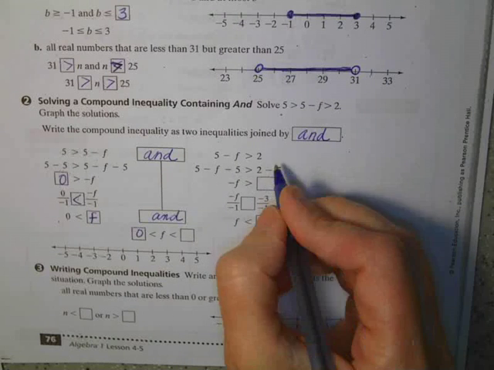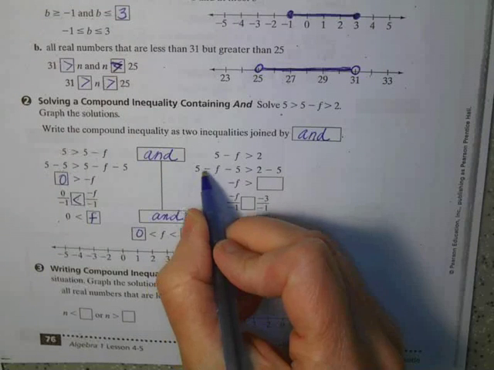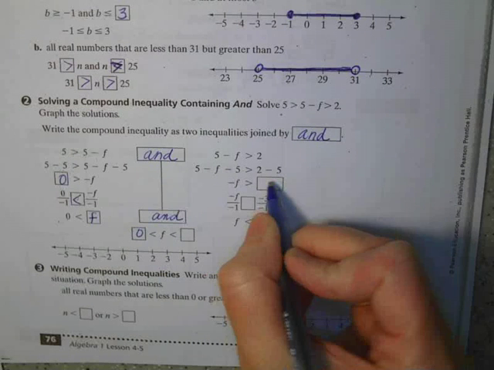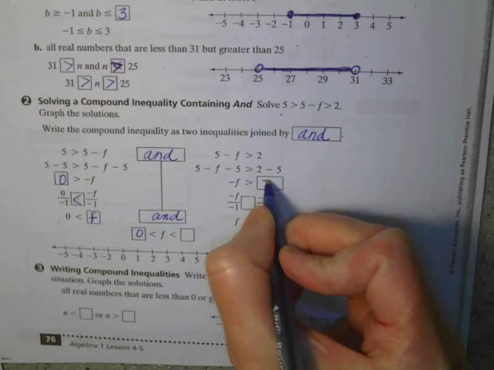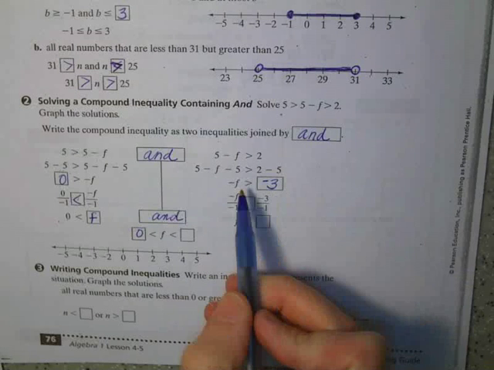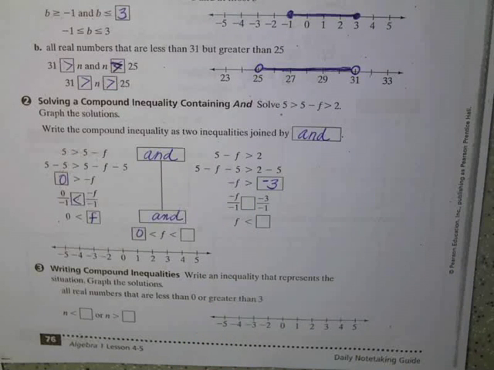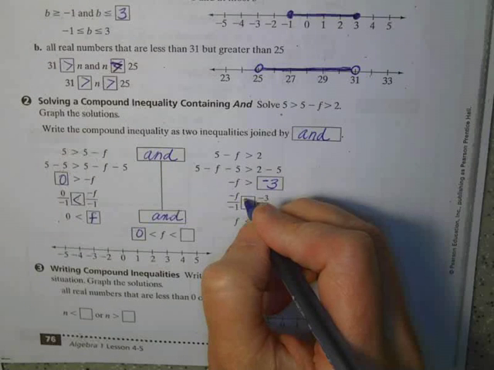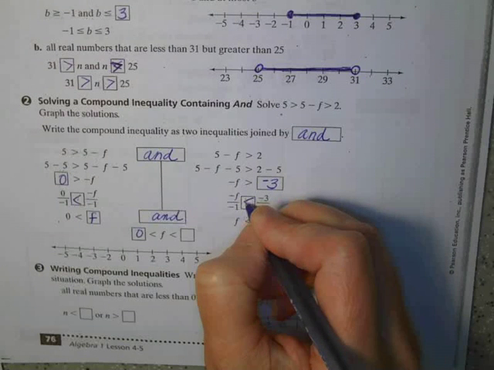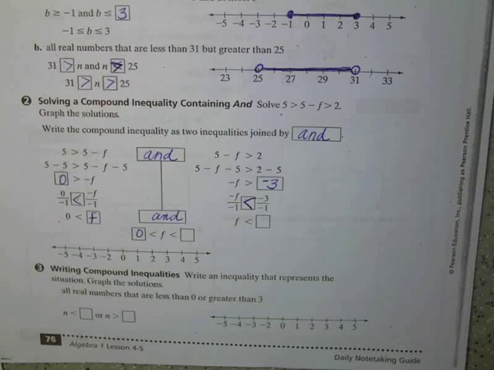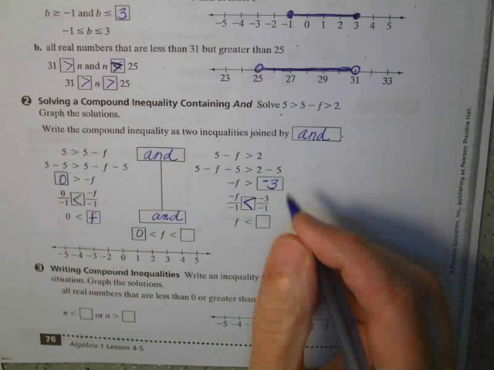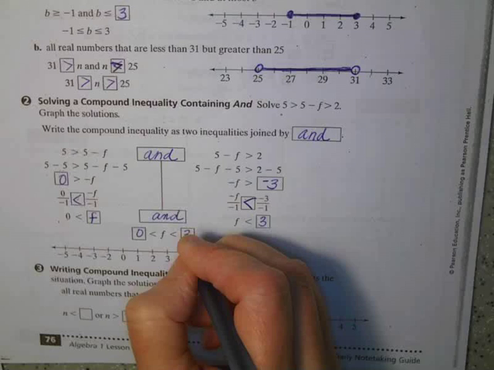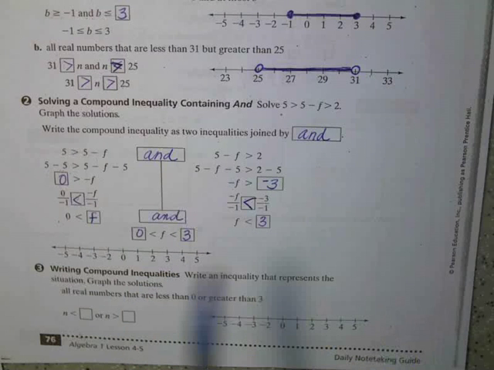Again, we'll subtract 5 from each side. So 5 minus f minus 5 equals negative f is greater than 2 minus 5, which is negative 3. Again, we have a negative coefficient on our variable, so we're going to multiply or divide each side by negative 1. Remember, when we do that, we must reverse our inequality to maintain the truth of the inequality. Okay, so that's 3, so f is less than 3.